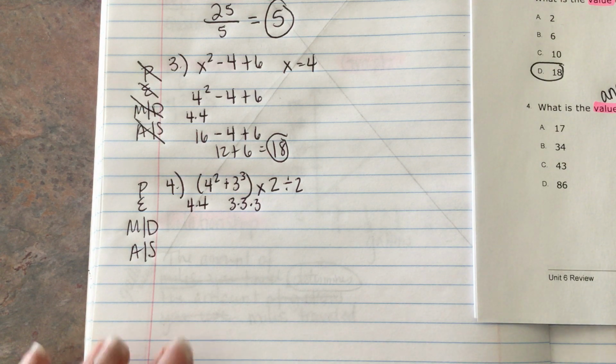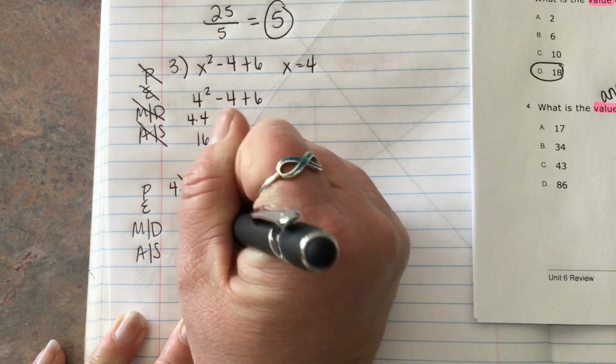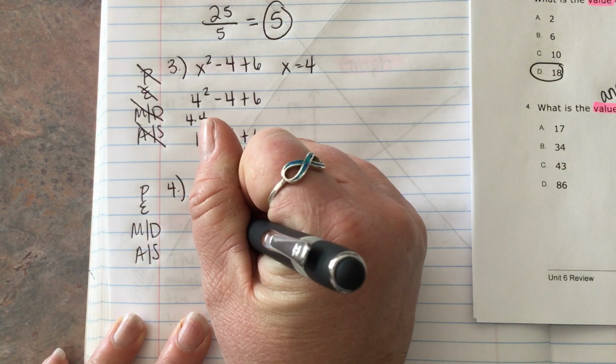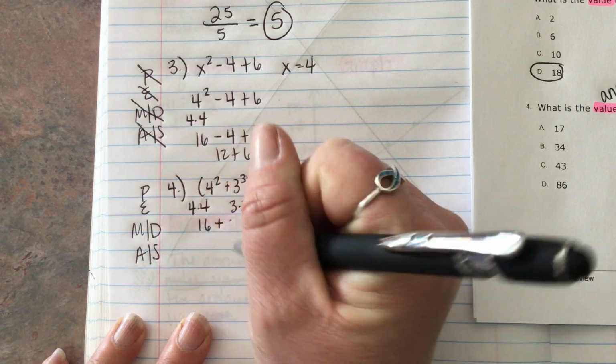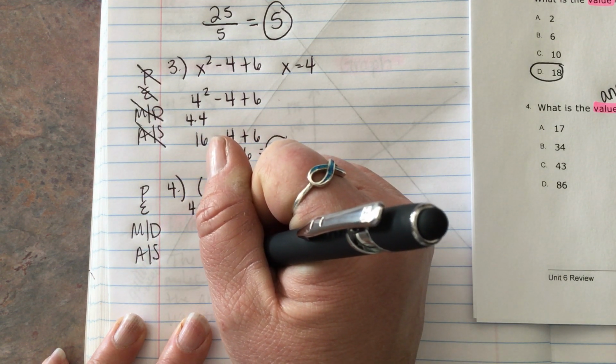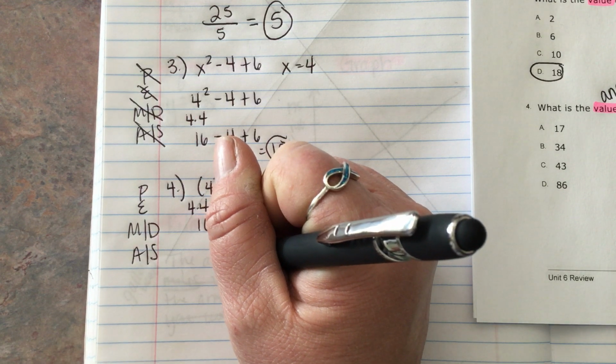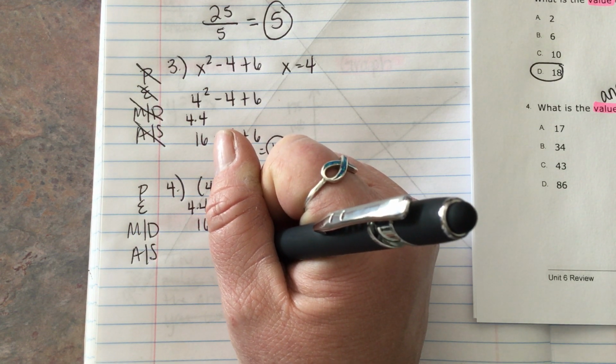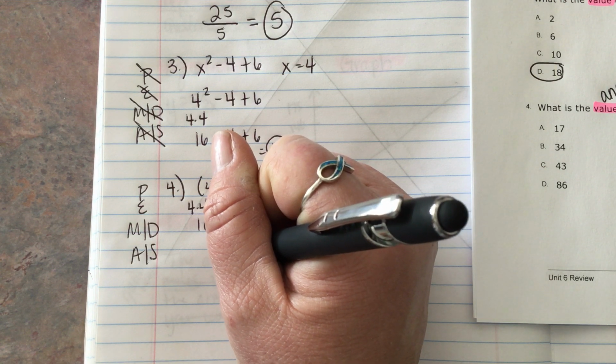It's 4 times 4. Indira? All right, and then what's 3 times 3 times 3? Ben? It's 3 times 3, which is 9. 9 times 3 is 27.